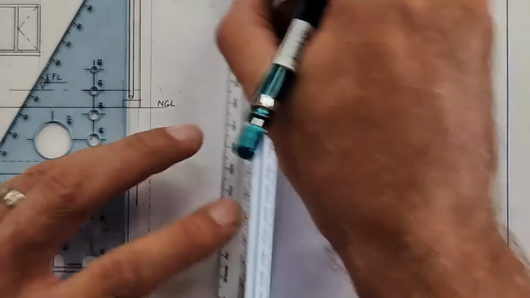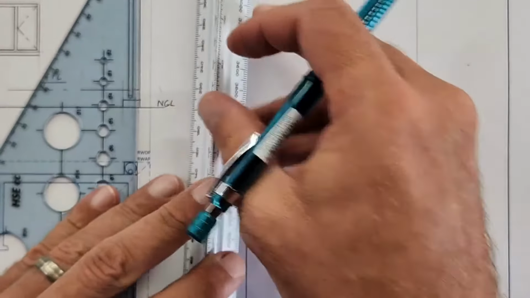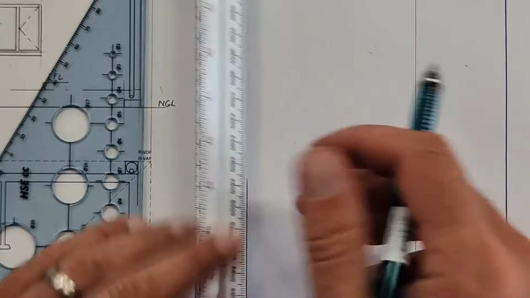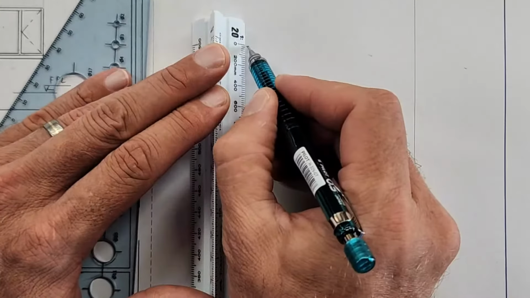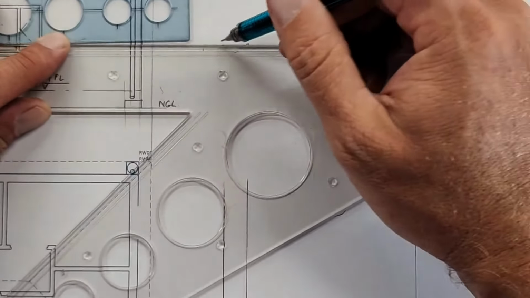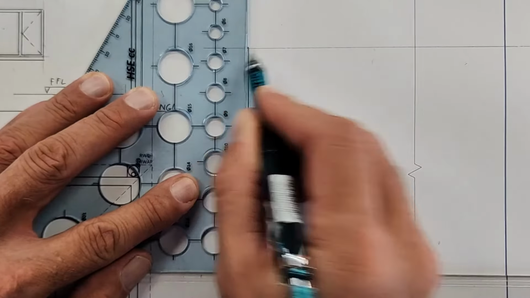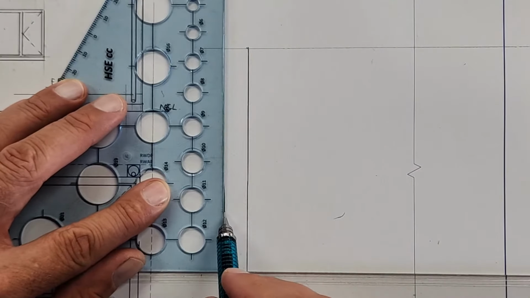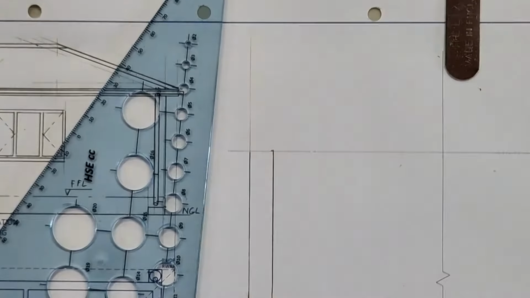Now I'm going to just measure 2,600. That's to the bottom of the wall plate. Okay. So let's quickly get to this roof because this is the important part. That's the wall plate. Okay, that's the wall plate.